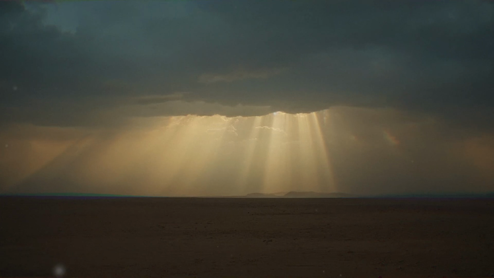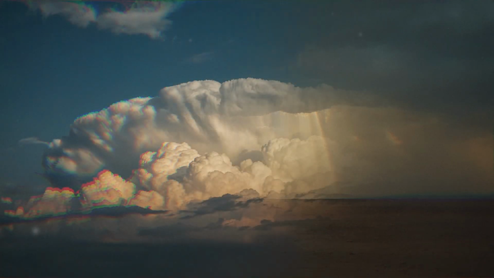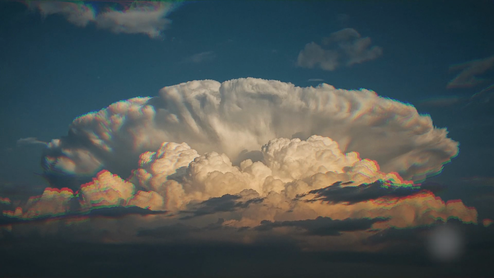Altostratus clouds show how weather can arrive slowly, not as a sharp event, but as a wide, even layer of moisture settling into place above the earth.